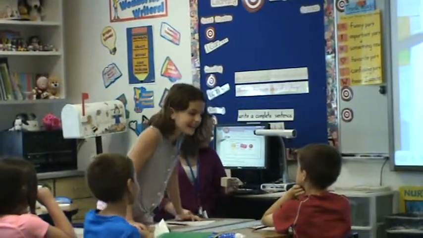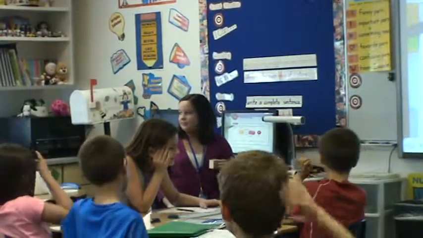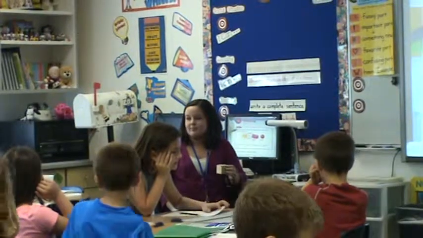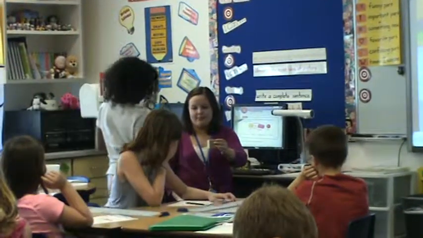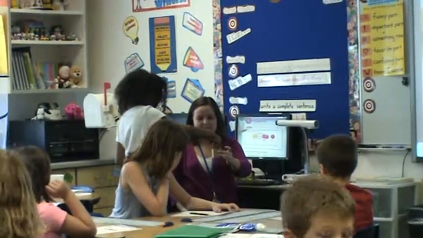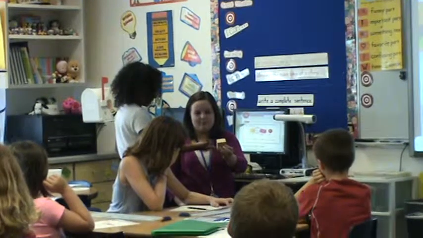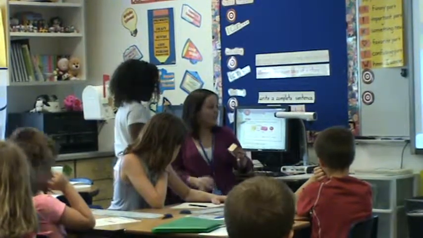All right. And then can someone come up here to do the edges? Israel. All right. How many edges does our cube have? 1, 2, 3, 4, 5, 6, 7, 8. Very nice. It has 8 edges.